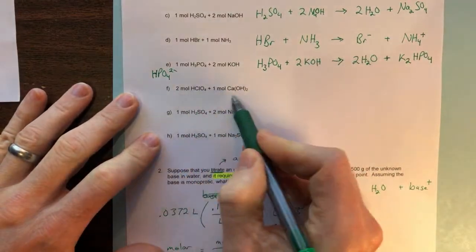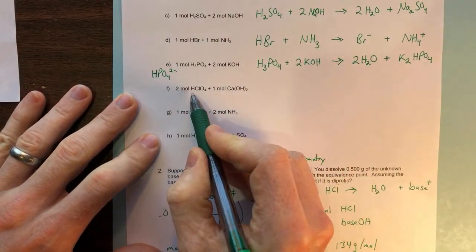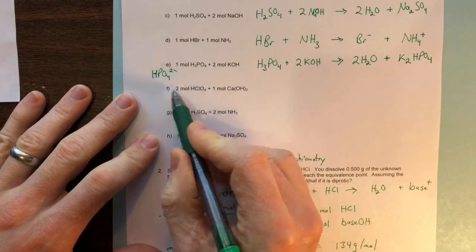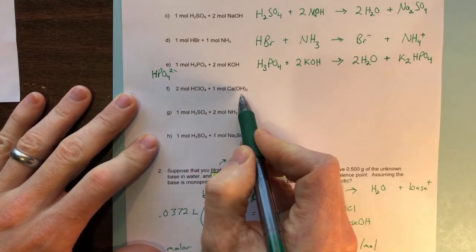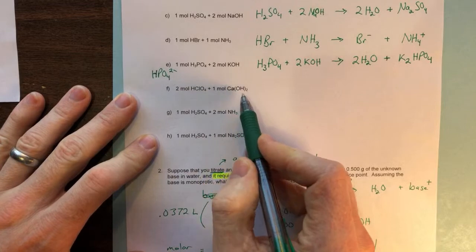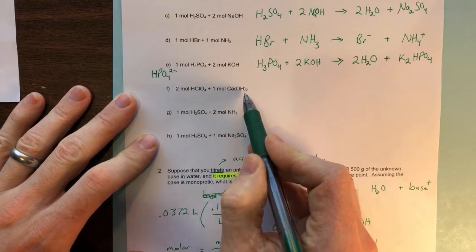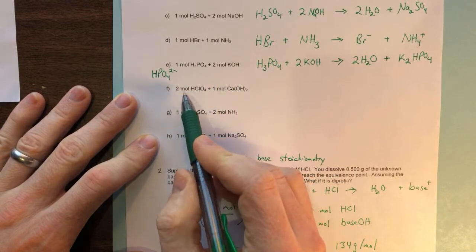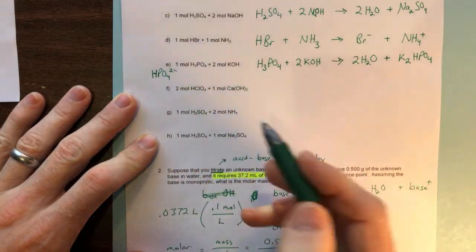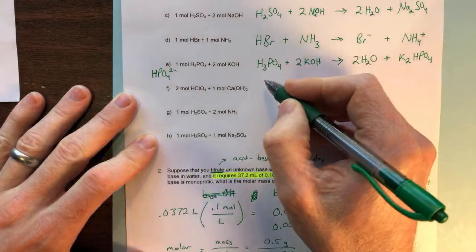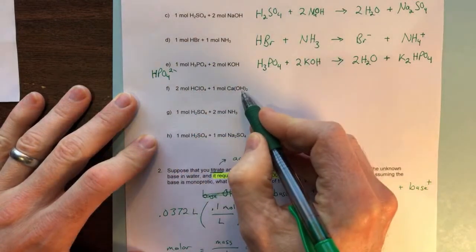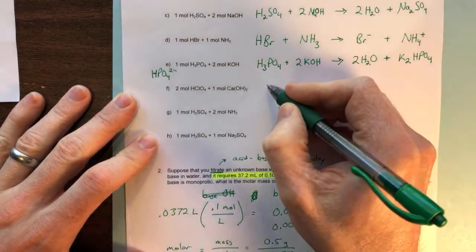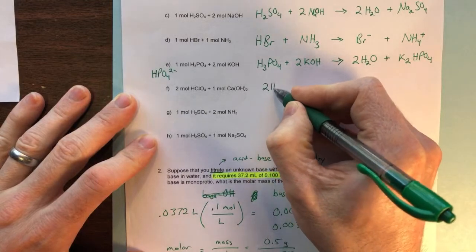All right. So down here, we have perchloric acid, HClO4. We've got 2 of them, and we've got this calcium hydroxide. Notice the calcium hydroxide has 2 hydroxides, and we have 2 moles of our acid here. So that's going to clearly neutralize each other completely. So we have 2 H's and 2 OH's.